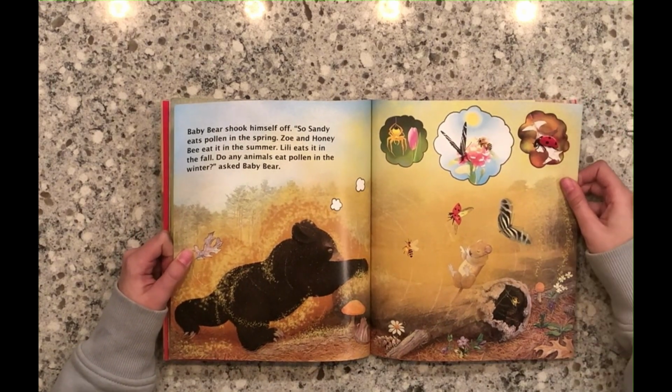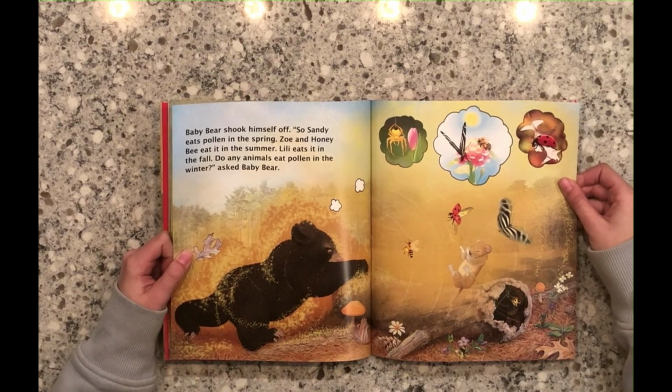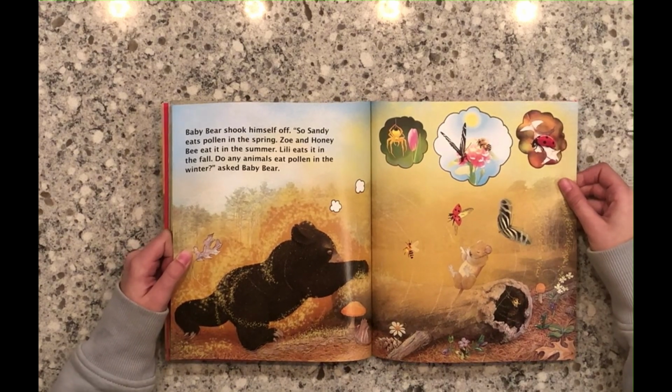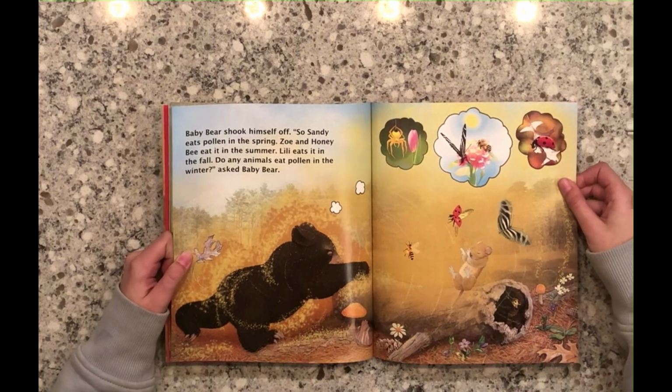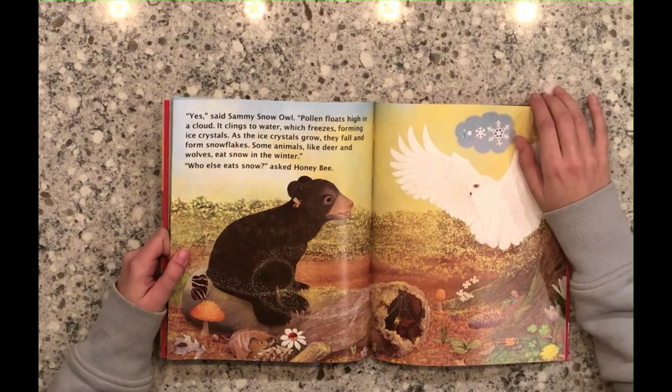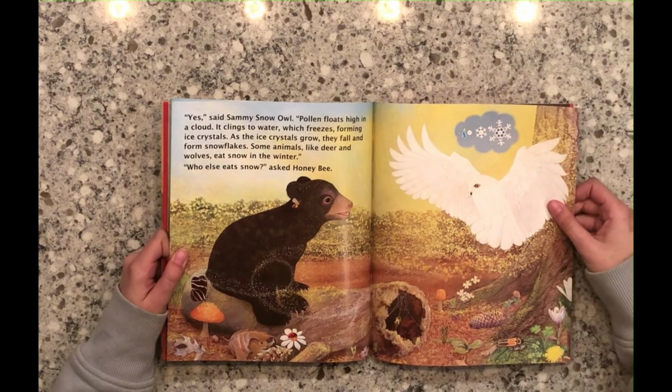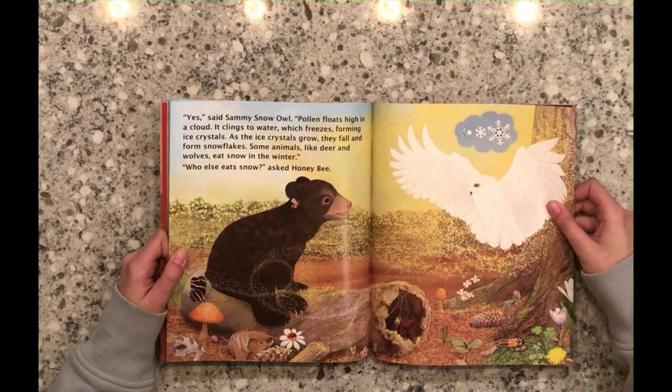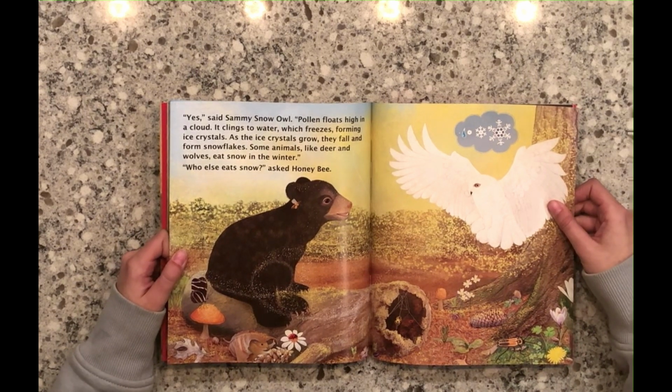Baby Bear shook himself off. So Sandy eats pollen in the spring, Zoe and Honeybee eat it in the summer, Lily eats it in the fall. Do any animals eat pollen in the winter? Asked Baby Bear. Yes, said Sammy Snow Owl. Pollen floats high in a cloud. It clings to water, which freezes, forming ice crystals. As the ice crystals grow, they fall and form snowflakes. Some animals, like deer and wolves, eat snow in the winter.